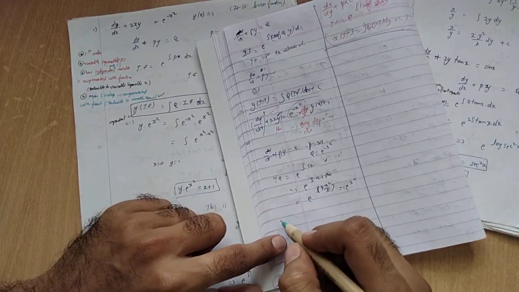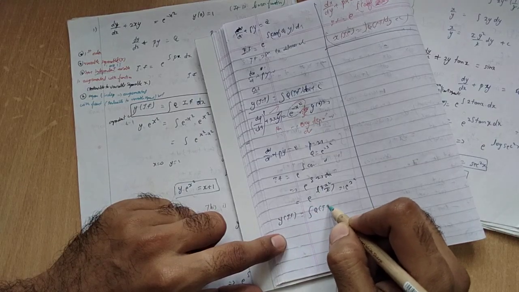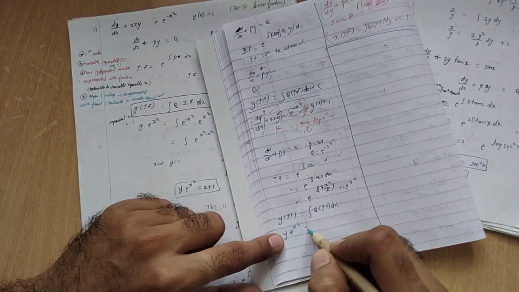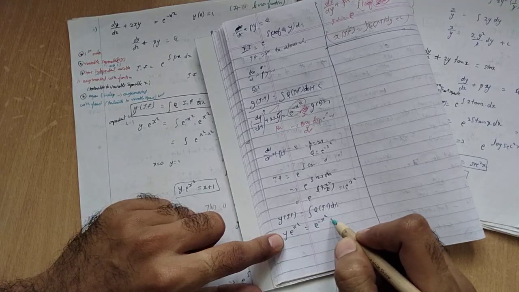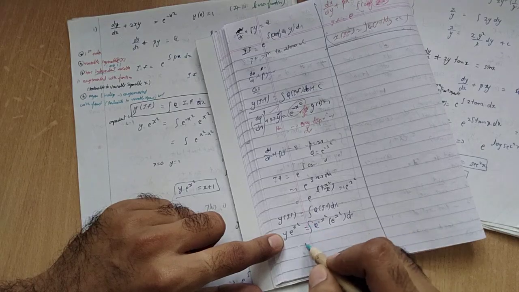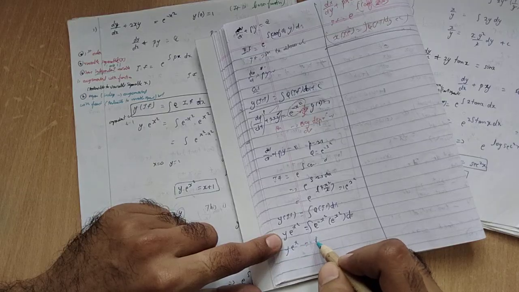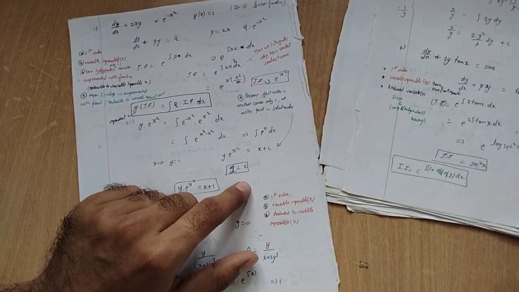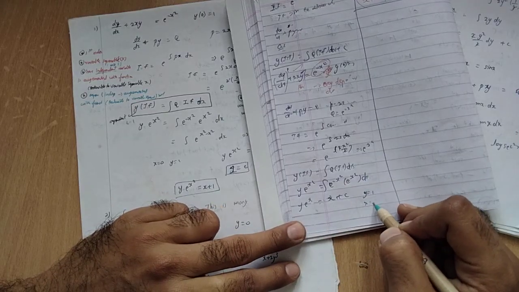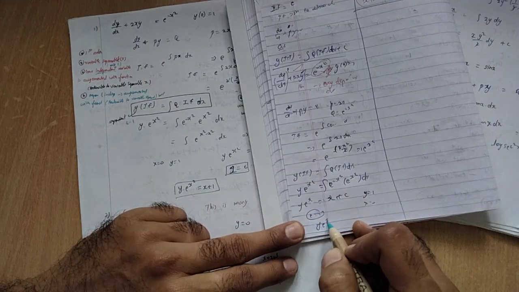So what is the generalized equation? Y times integration factor equal to integration of q times integration factor dx. So y times e power x square equal to, what is q? E power minus x square, times the integration factor e to the x square, dx. So this entire thing will be just 1. So y e to the x square equals x plus constant, plus c. Now y equal to 1 at x equal to 0. So 1 equals e power 0 times 1, so the constant is 1. So y e to the x square equals x plus 1.